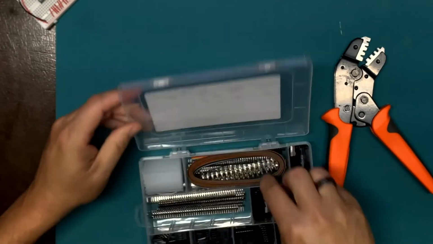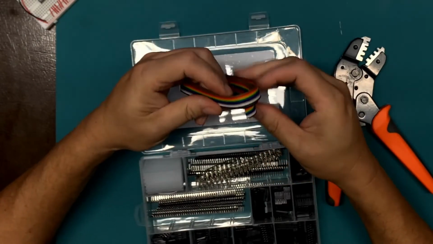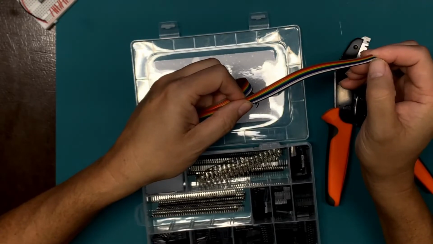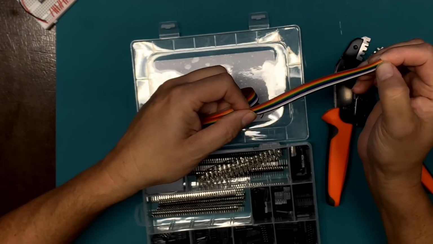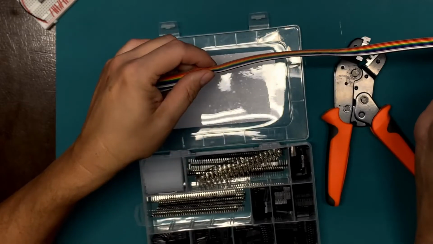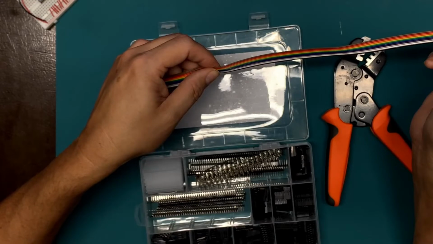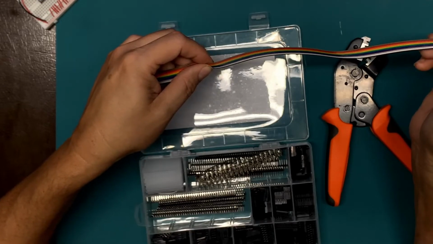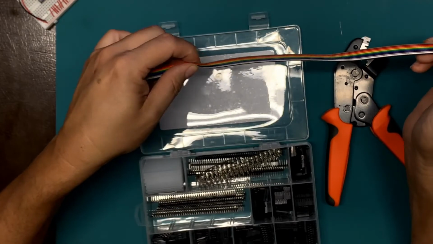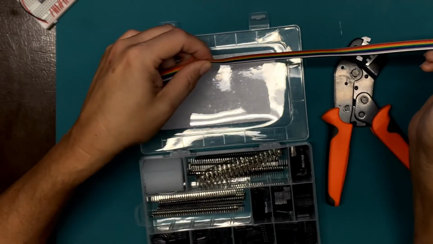So what I do have is some of this rainbow colored ribbon cable that I'm going to strip down into 4 little ribbon cables, 4 pins wide, so that I can then swap 2 pins on those so they're in the right order and get those connected.